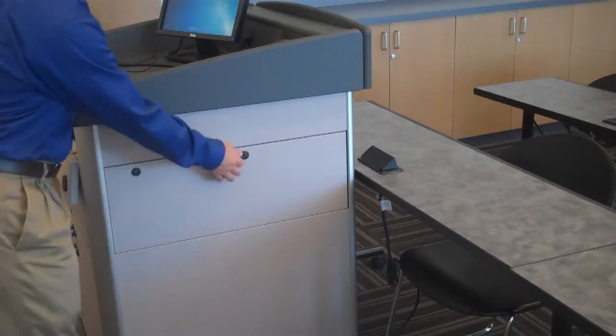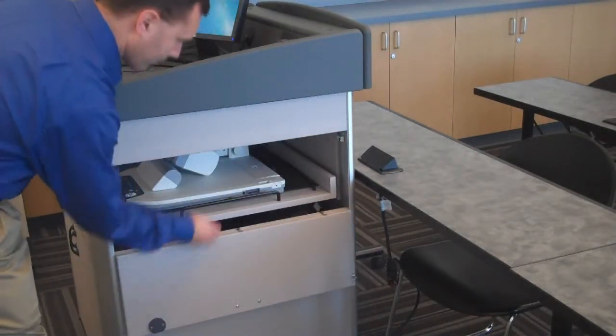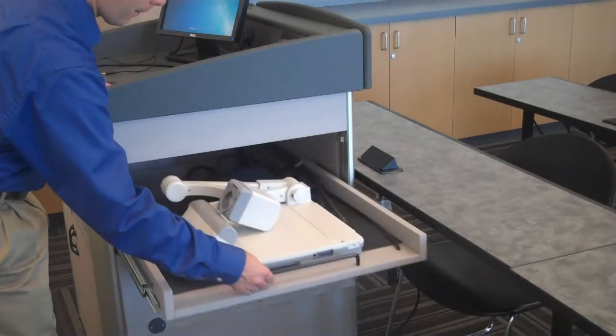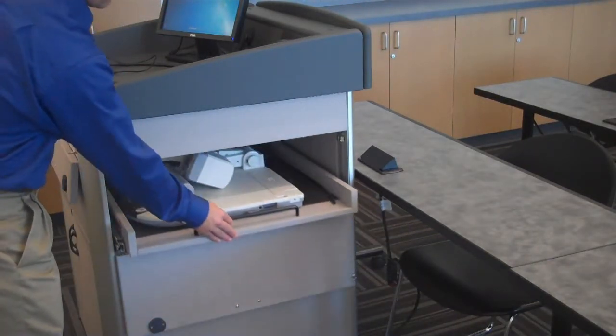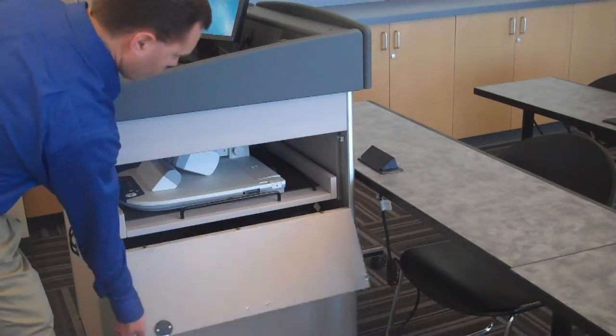On the side of our podiums, you'll find a door that will open to reveal a sliding drawer with a document camera on board. The document camera can be slid out for use and then slid back inside the podium for easy storage.